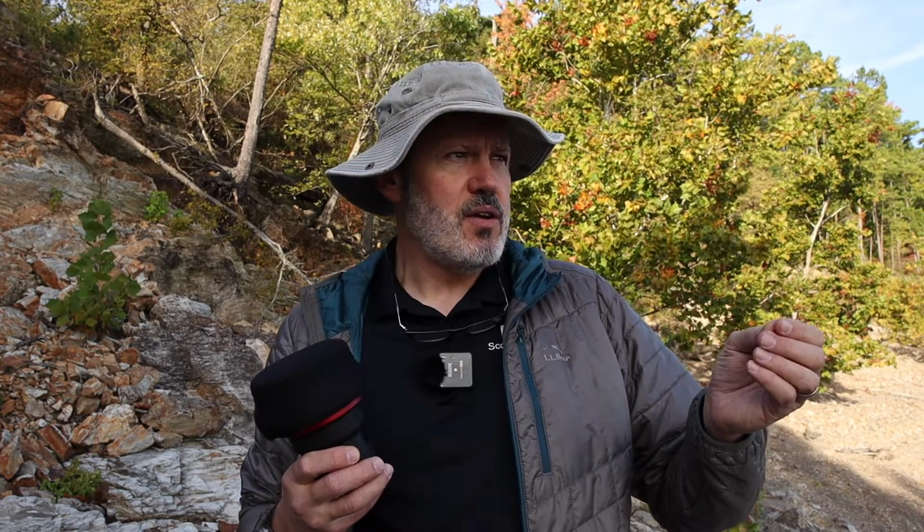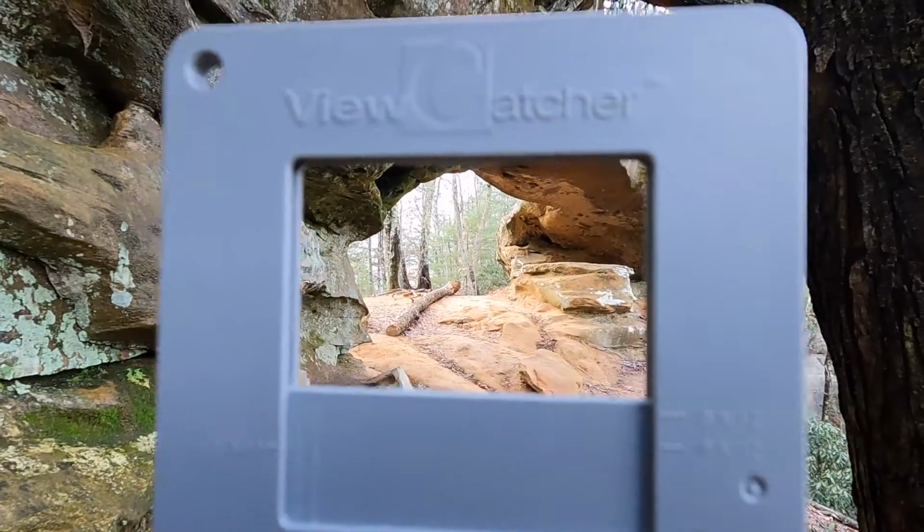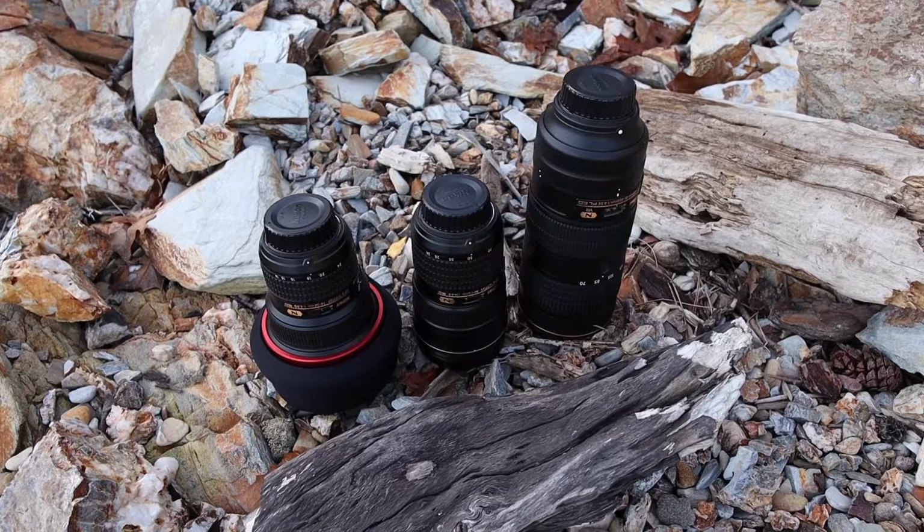So when you find interesting subjects, do you find yourself looking closer or wanting to get further back? And that might help you determine which lens is the best lens for landscape photography, at least for you.